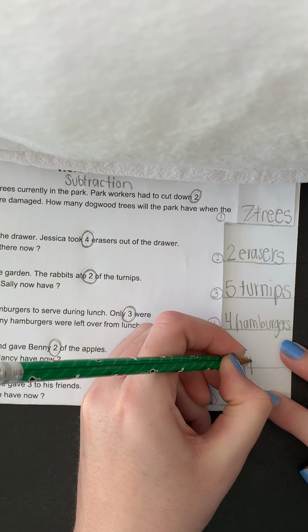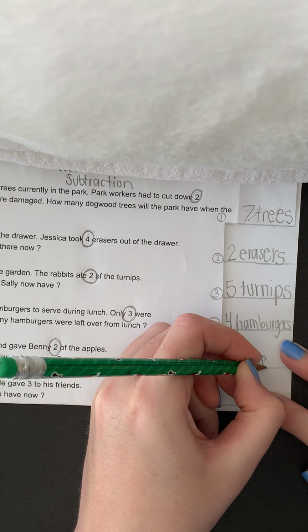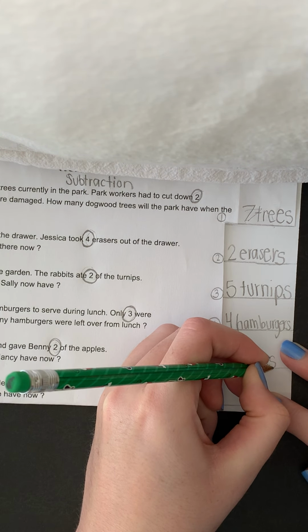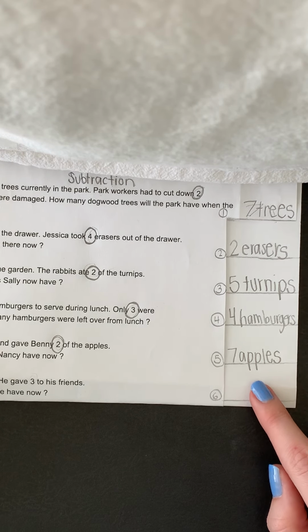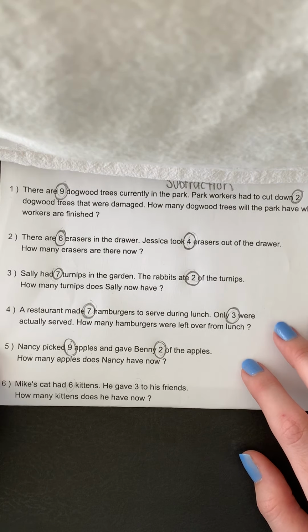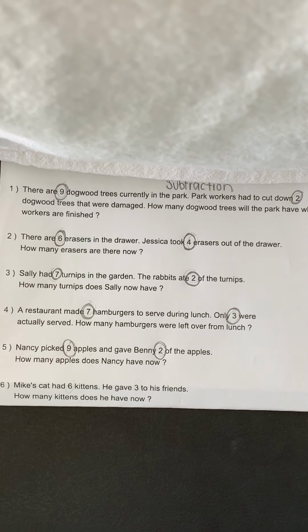I'm going to write 7 apples on the line. All right, now that I have this answer, I can go ahead and move on to problem 6.